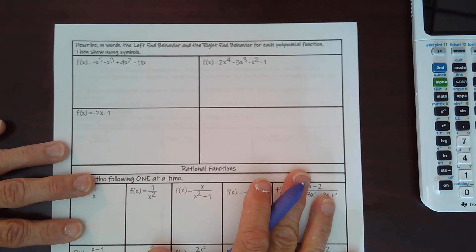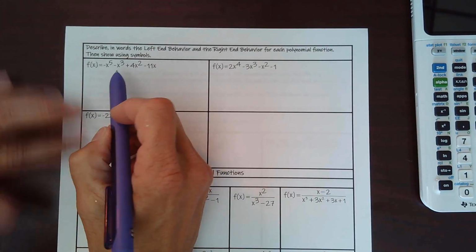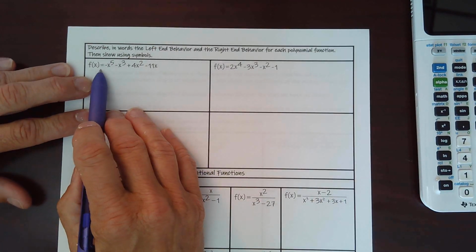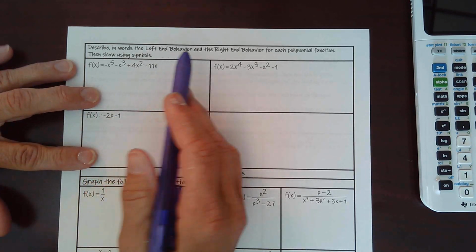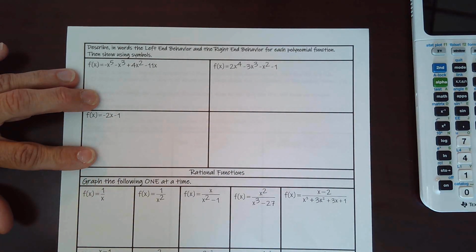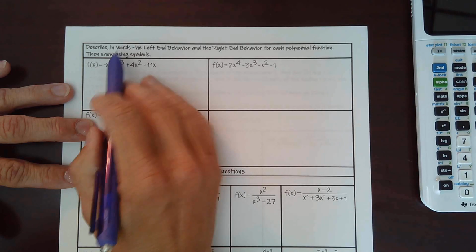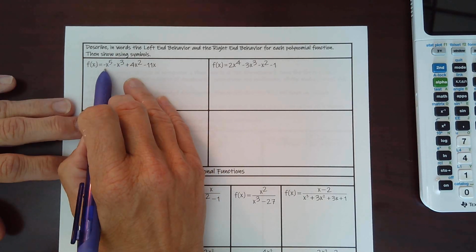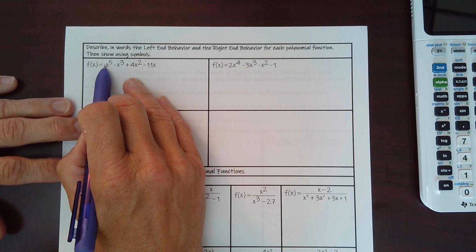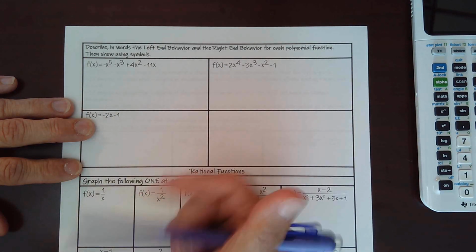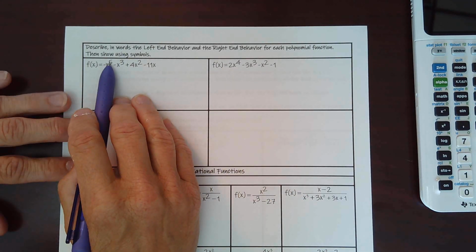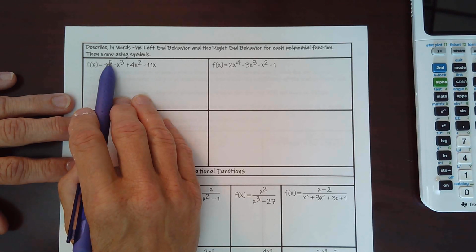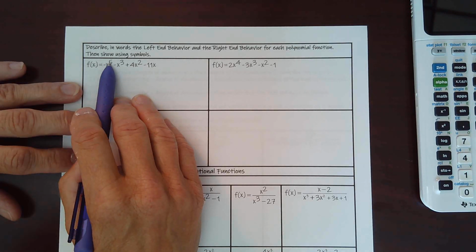So first I want us to think about what this polynomial function looks like in terms of how it starts. The degree is 5, so it's an odd degree function. The leading coefficient is negative. So when you think about odd degrees, they start down and end up.